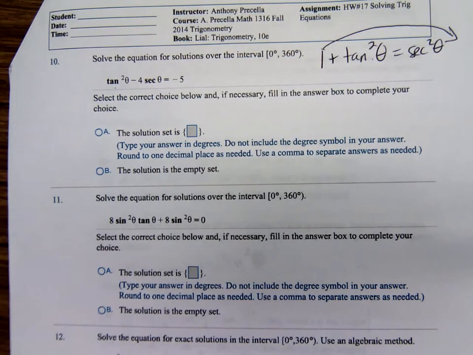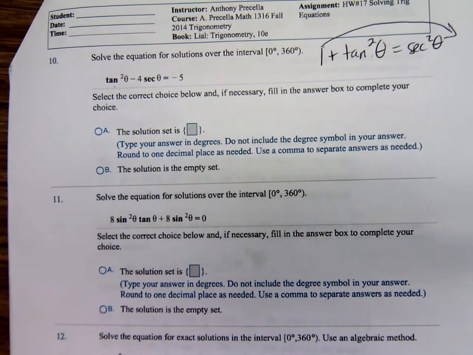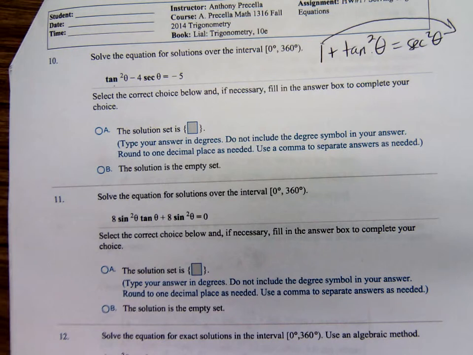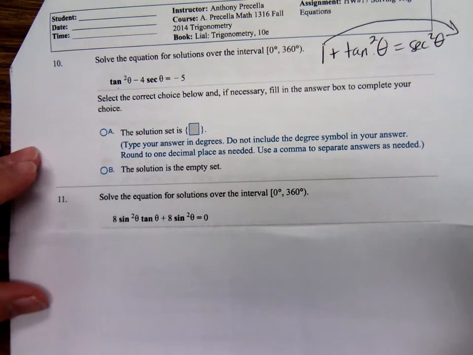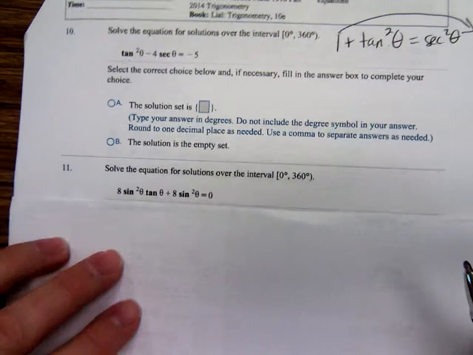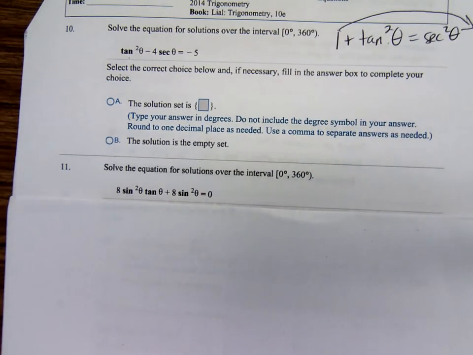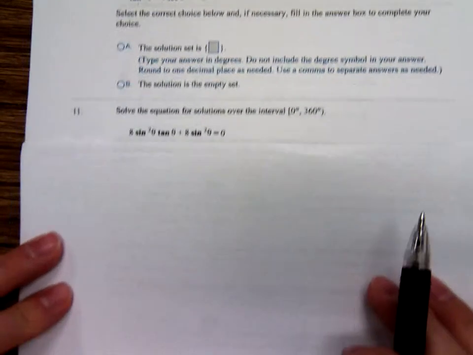What about number 8? Let's see, how's number 8? Not number 8, number 11. Where did I get 8? Oh, there. Number 11. Move it on up.